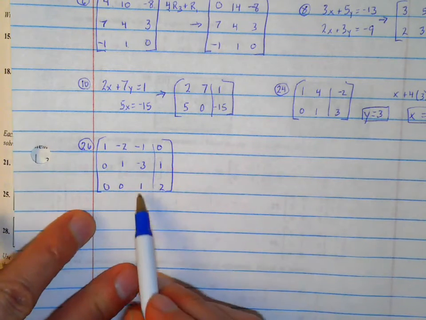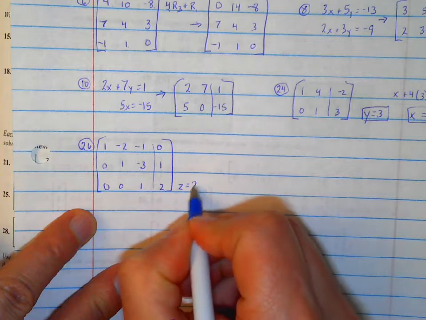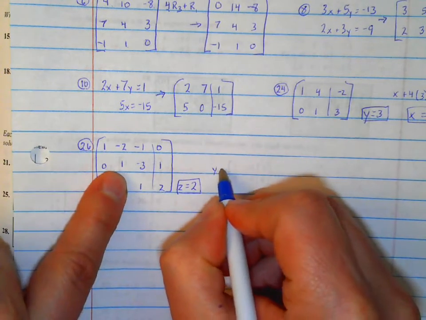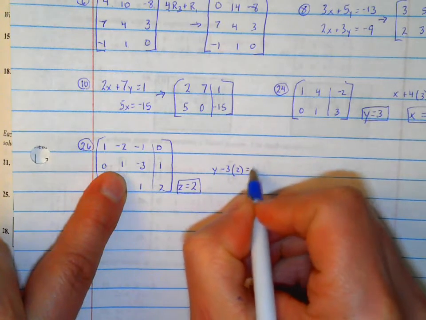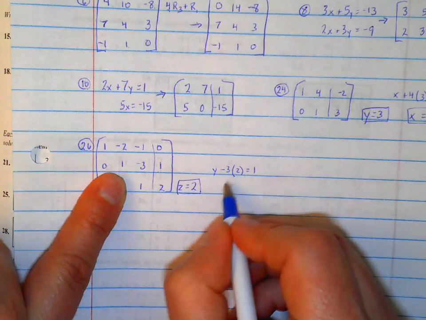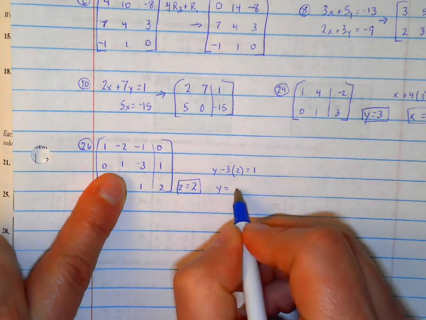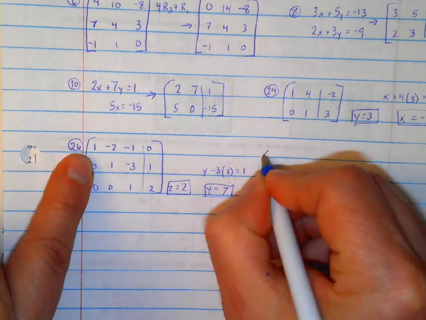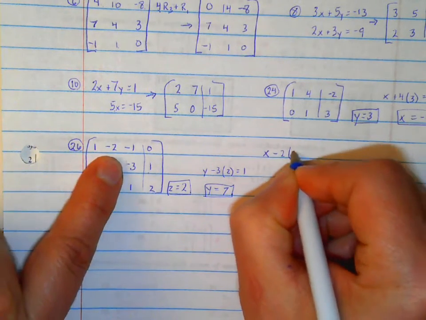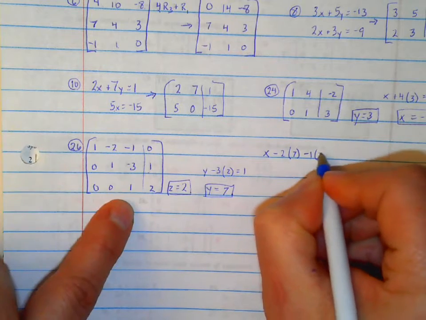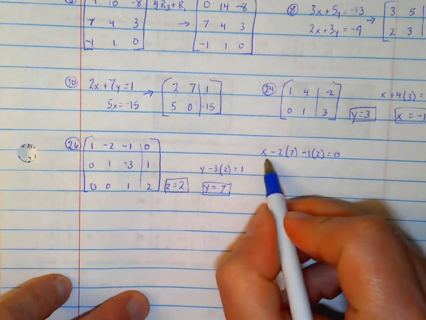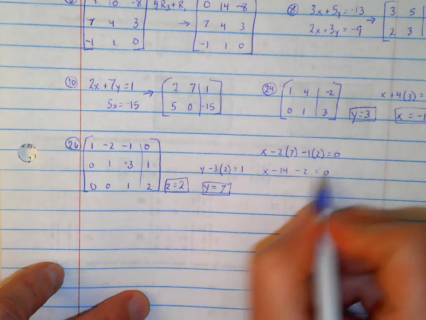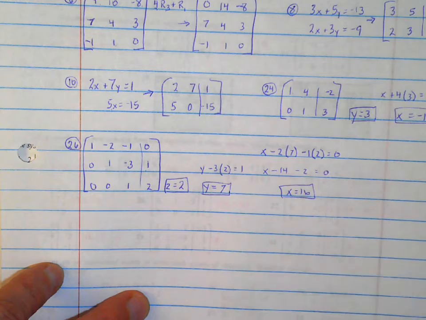For number 26, we know that z is equal to 2. We can take that and plug it in here. So we know that y minus 3 times the z is equal to 1. So it'd be negative 6. So adding the 6 over makes 7. And then step up farther yet, we know that x minus 2 times the y minus 1 times the z is equal to 0. So I know this is x minus 14 minus 2 equals 0, would be negative 16. Add it over, you get x equals 16.